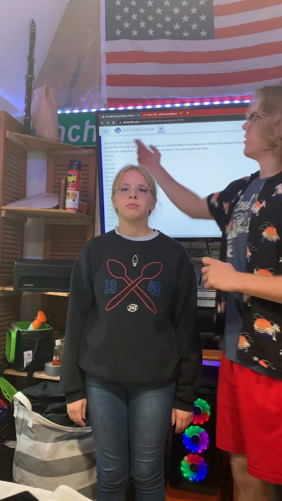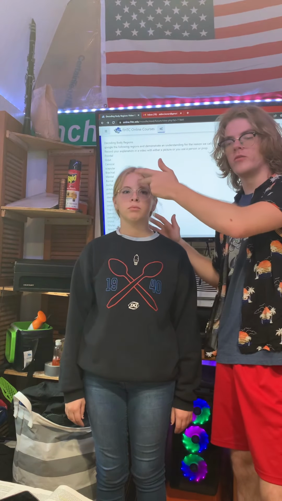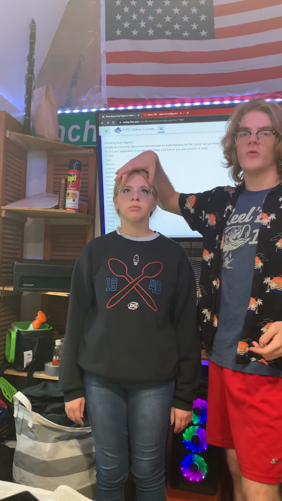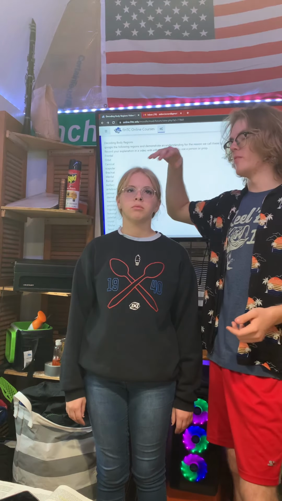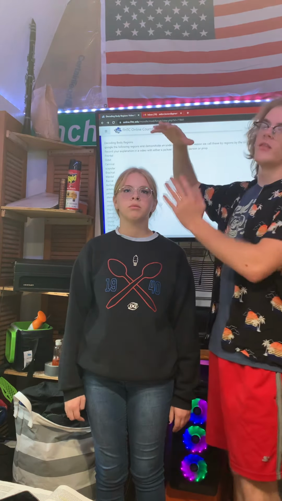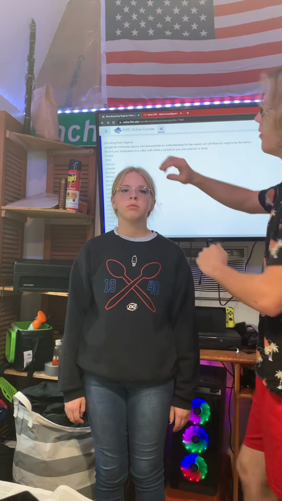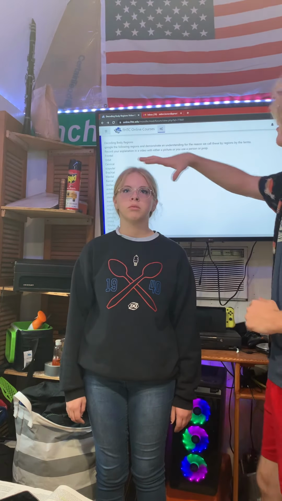So our first one here is the frontal, and the frontal is located right here. The frontal is also encompassing the forehead. The forehead is the foremost part of the body, or I guess that's what they named it as. Therefore, it is the frontal. It's also where the frontal lobe of the brain sits.